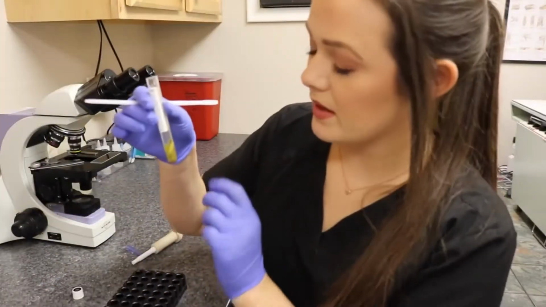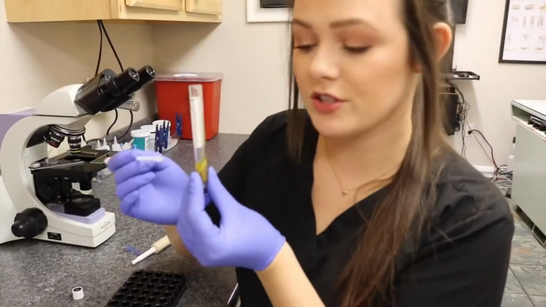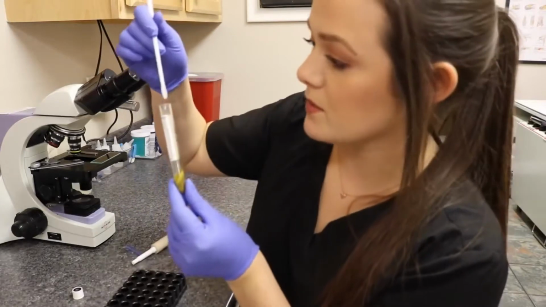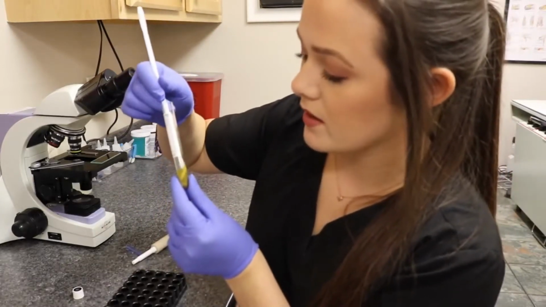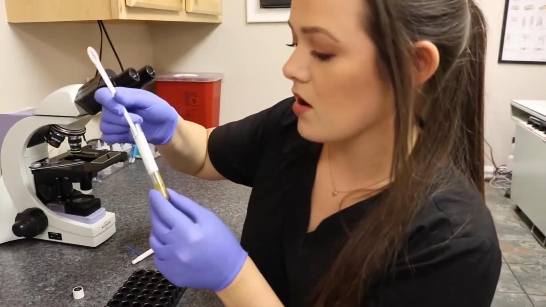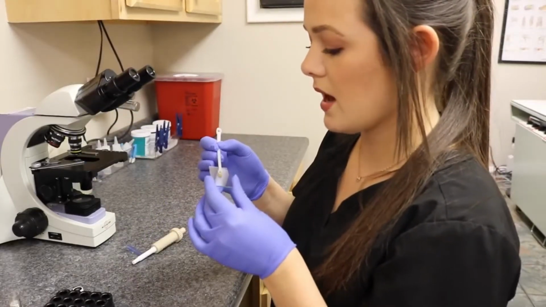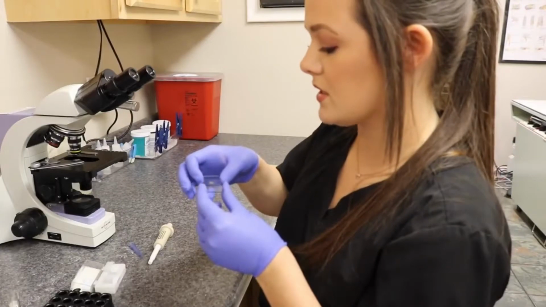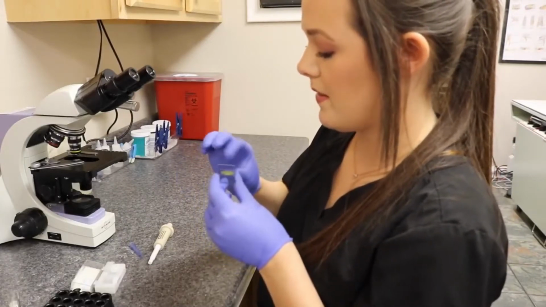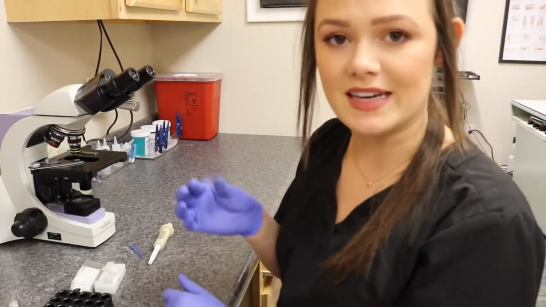I pipetted the extra fluid off without disturbing the sediment down at the bottom. So I'm just going to take a fecal loop and take the first layer off of this sample. I'm going to just place this on a slide. Then I'll place a cover slip over the sample and then just examine the sample for parasites. All right, that is it for this video.